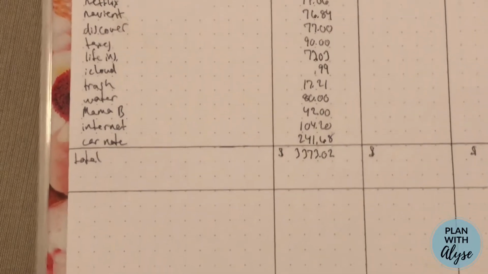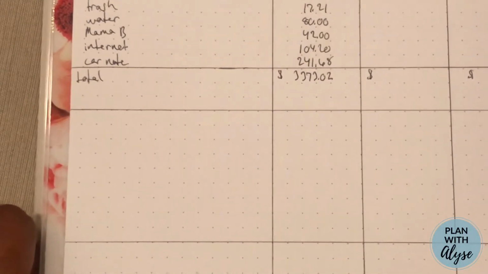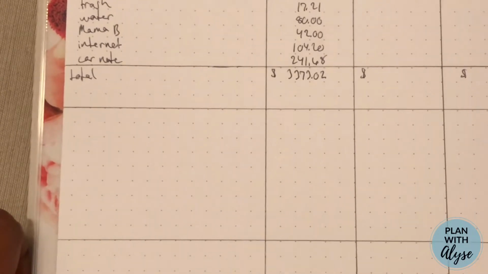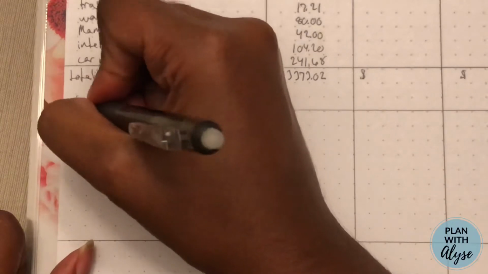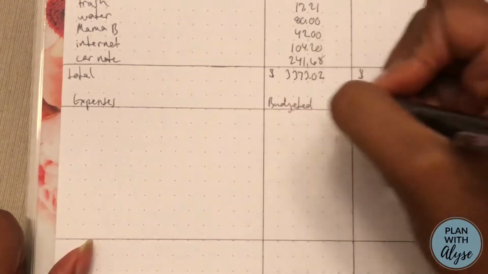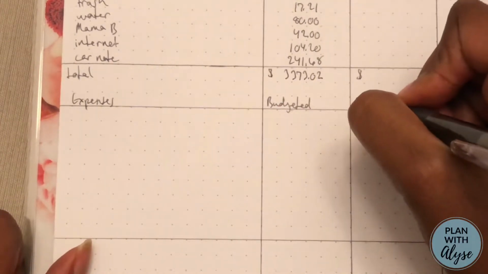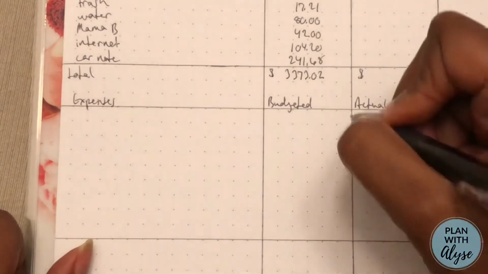And now for the interesting part, our expenses for the month. Can you see that good? Good. Let me just write expenses, budgeted, actual, plus or minus.